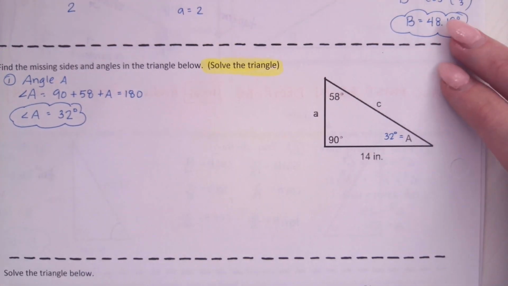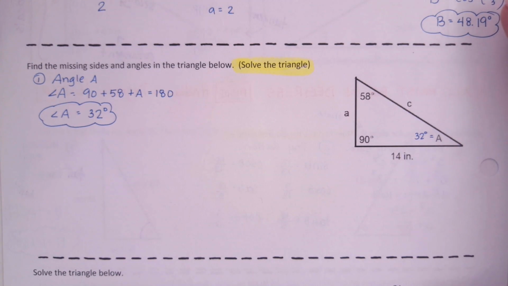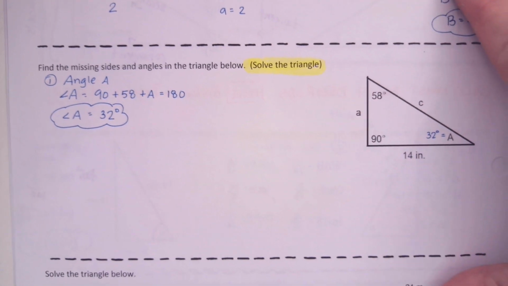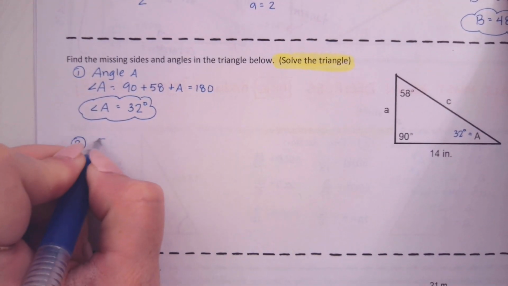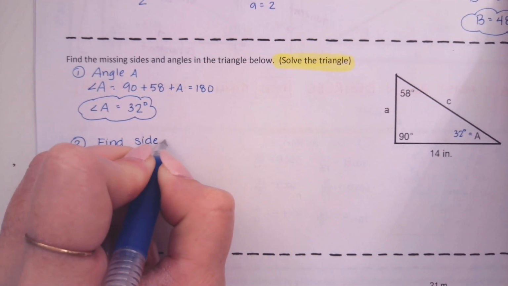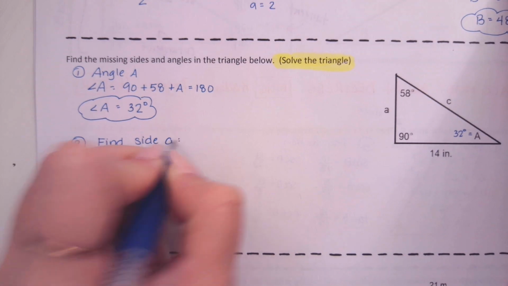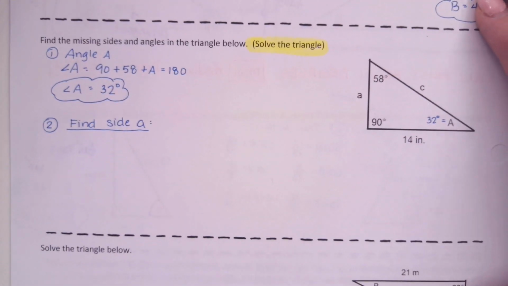The next thing, do y'all want to find side A or side C next? It doesn't matter. You have choices on that one. Okay, so let's find side A. To find side A, we're going to use one of our trig ratios.